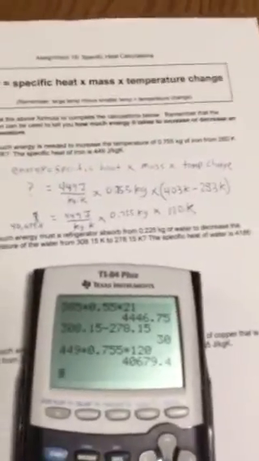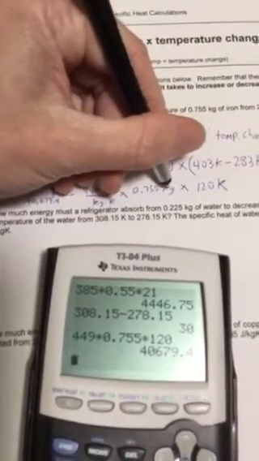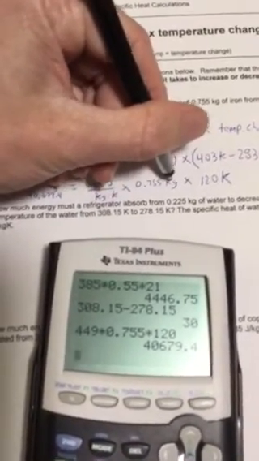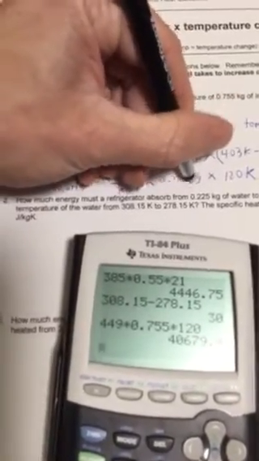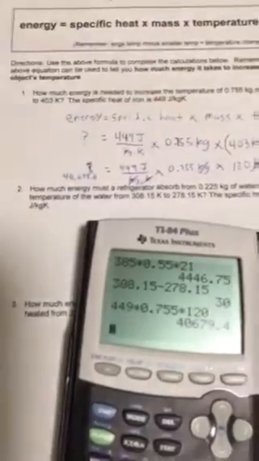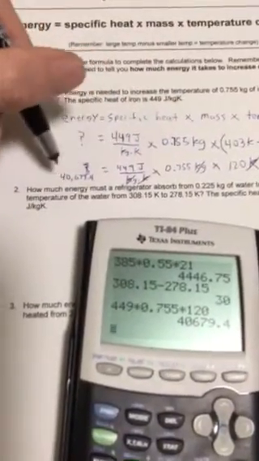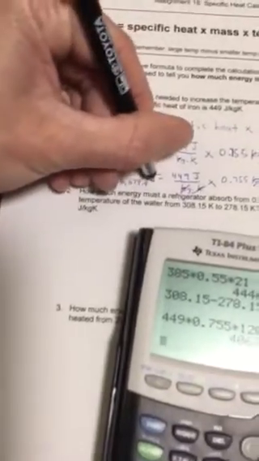So, what are the units for this? Well, all you have to do is cancel out the labelings for each of these, in other words, the units for each of these. Cancel out the kilograms, cancel out the kelvins, and you're left with joules. So the answer is 40,679.4 joules.